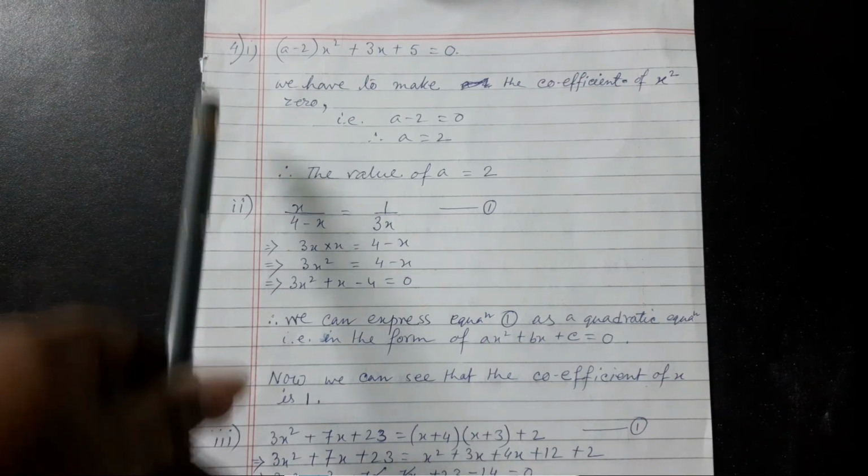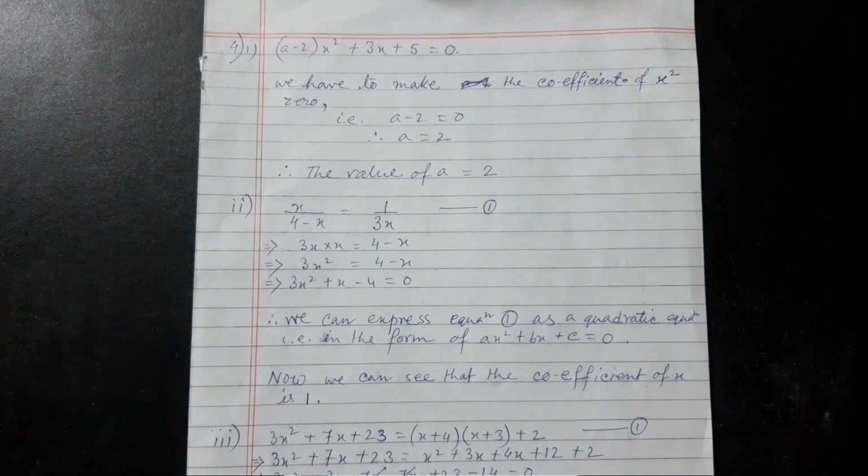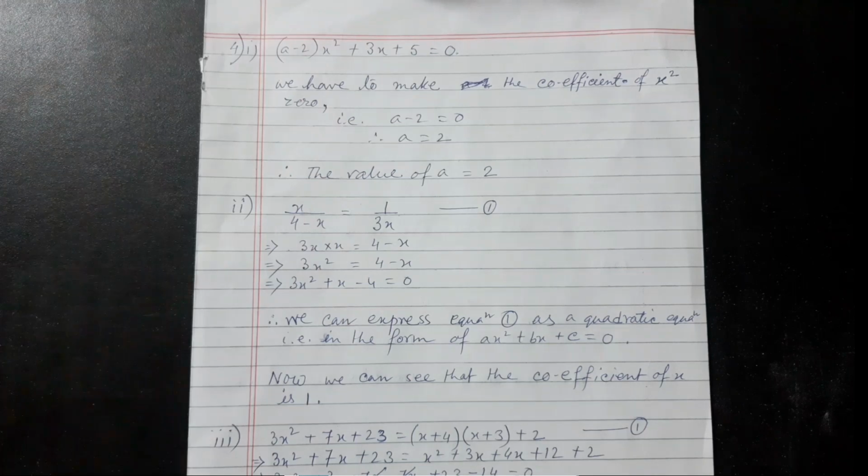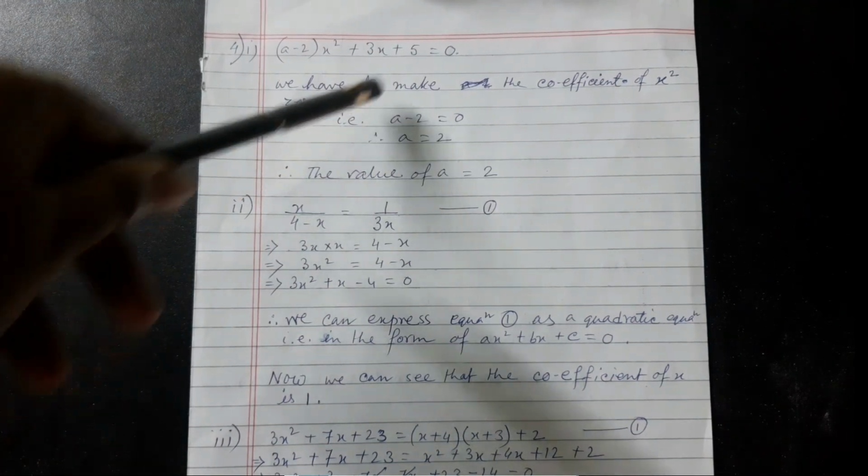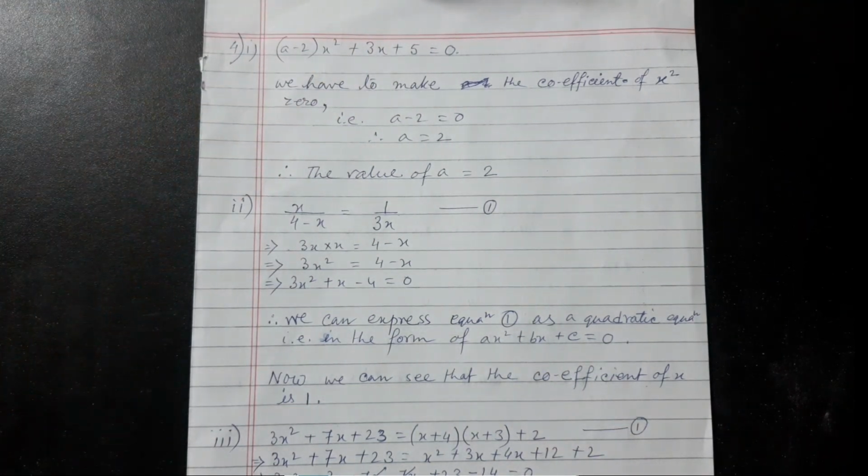Now, the next sum. Sum number 4. Let us determine the value of a for which the equation a minus 2 multiplied by x square plus 3x plus 5 equal to 0 will not be a quadratic equation. It is clear that if a equal to 2, then 2 minus 2 is 0 and 0 multiplied by x square is also 0.